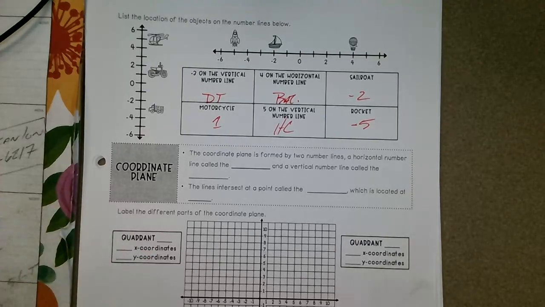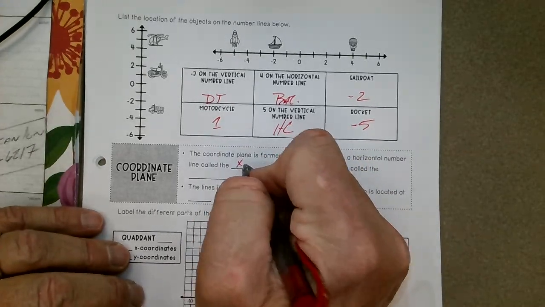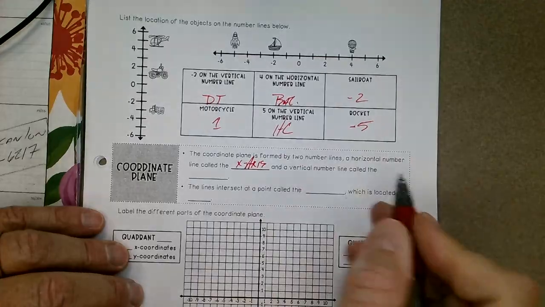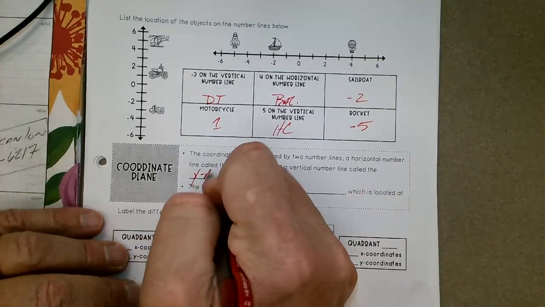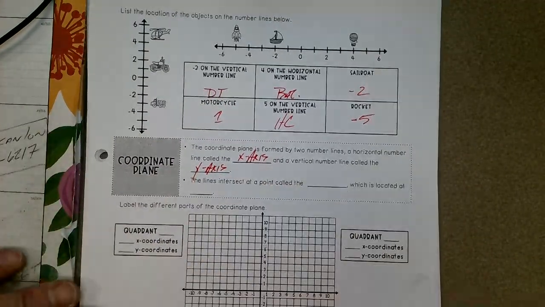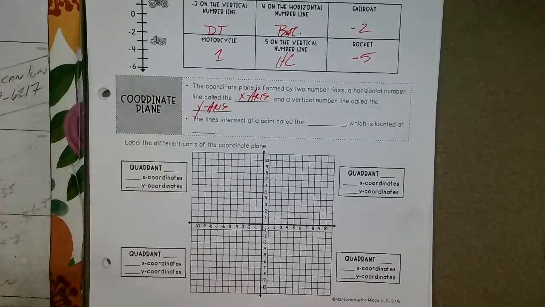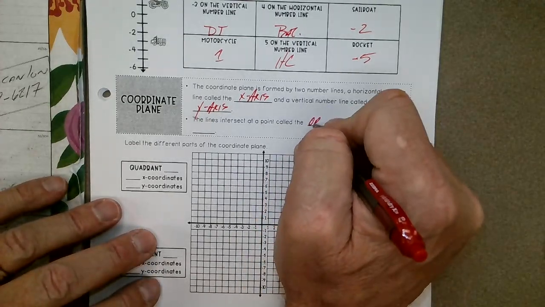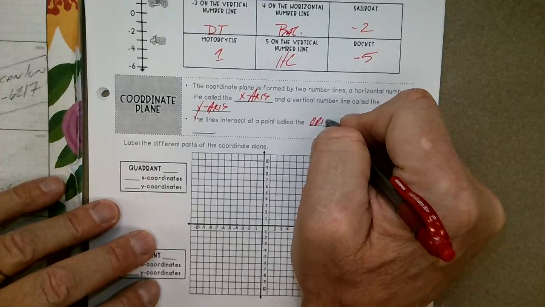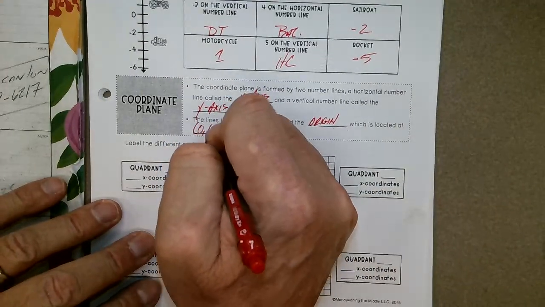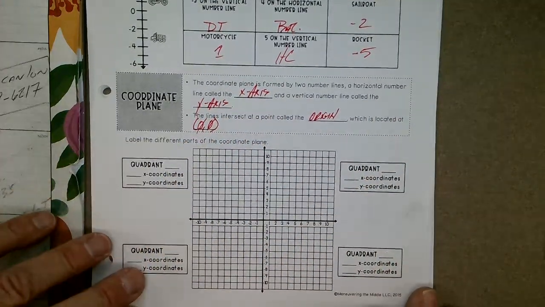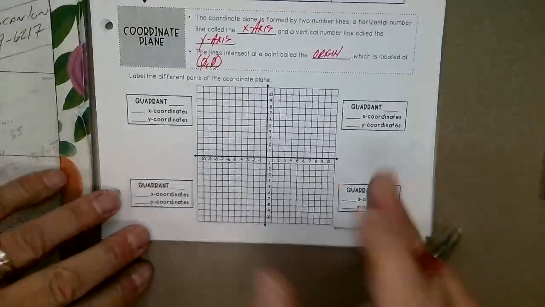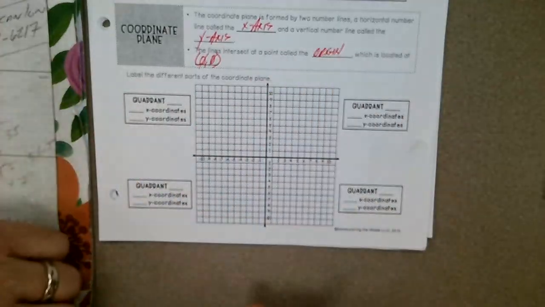The coordinate plane is formed by 2 number lines: a horizontal line called the x-axis, you know this from yesterday and before, and a vertical line called the y-axis, right? All right, the lines intersect at a point called the origin, and that is (0, 0), right? Okay, let's all review real quick here. This is the coordinate plane, and the plane goes all directions, all right?